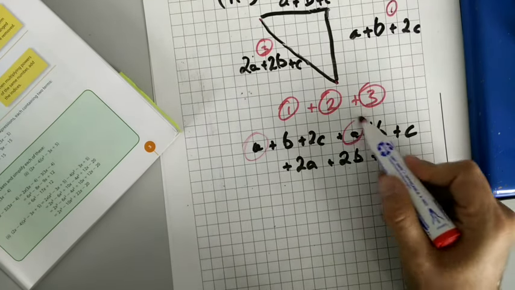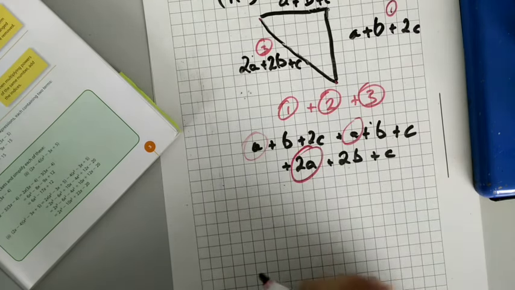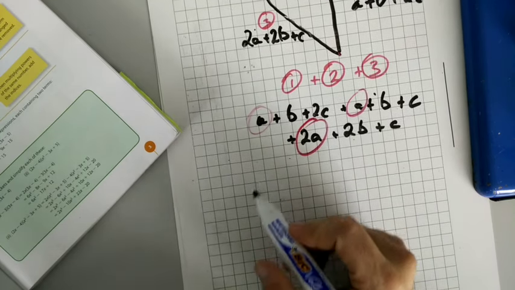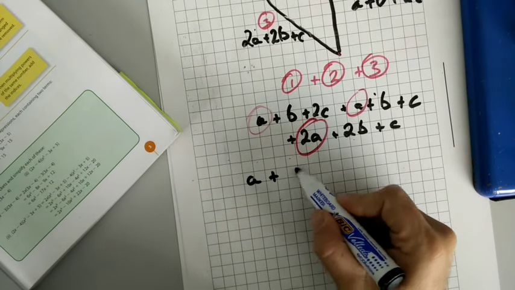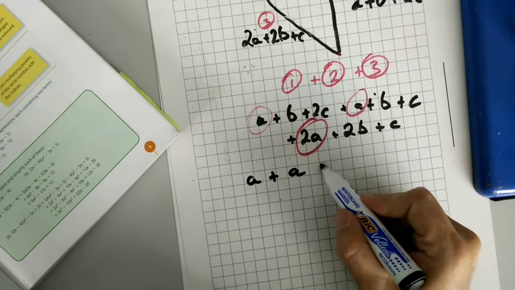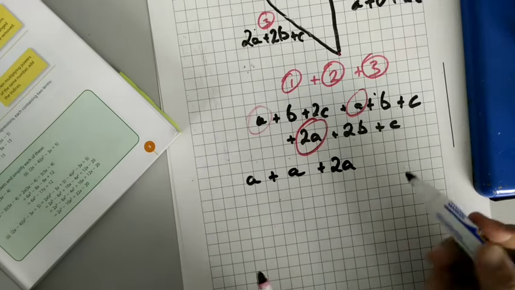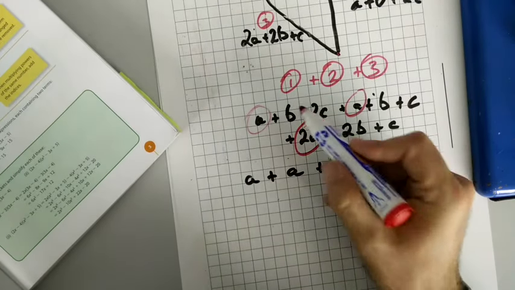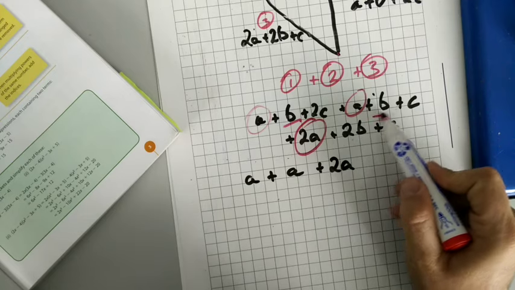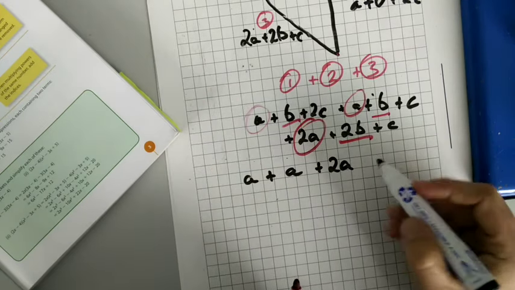So A, and A. So I'm going to say A plus A, that's that one, plus that one, plus 2A. Straight away you should be seeing that's going to be 4 A's. Then I'm going to look at my B's. So I have B plus 2B. Let's write all of those down.